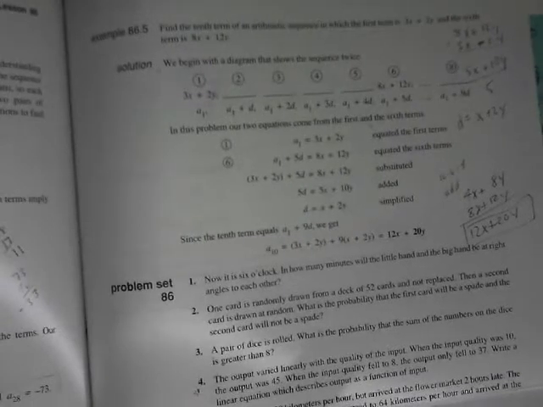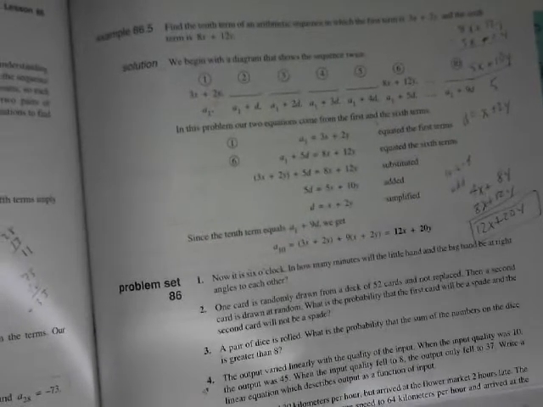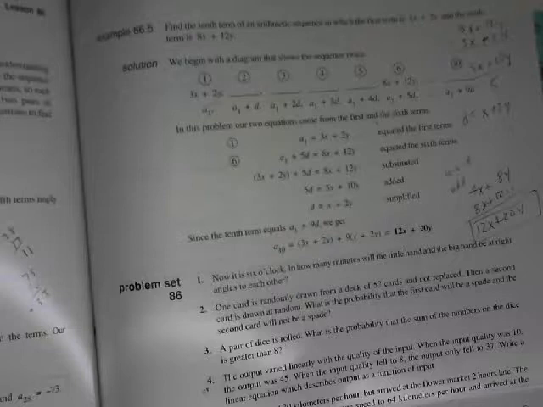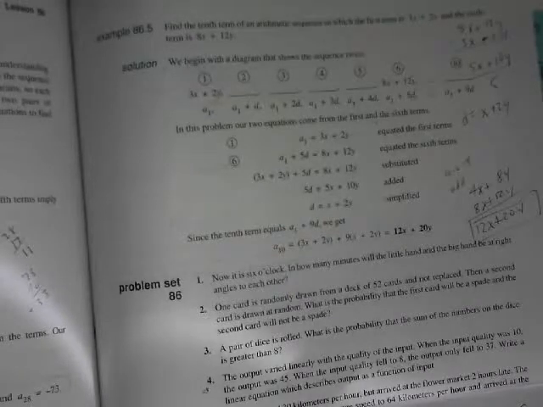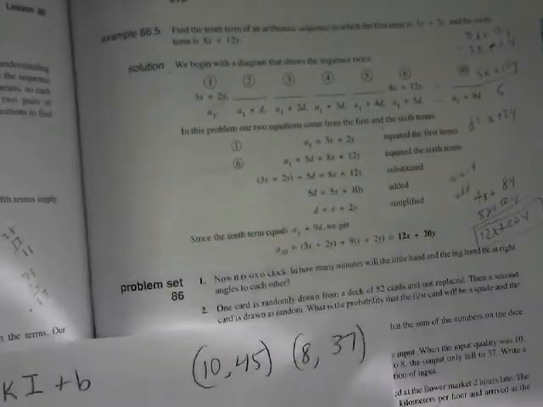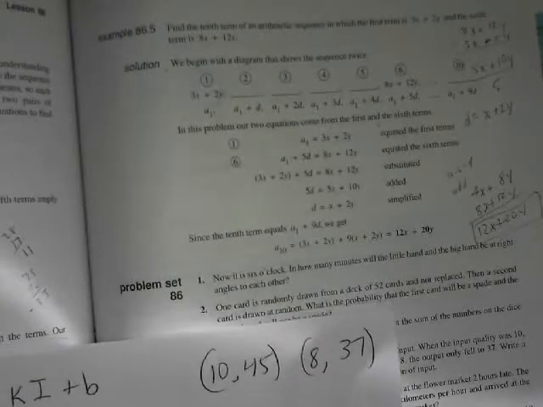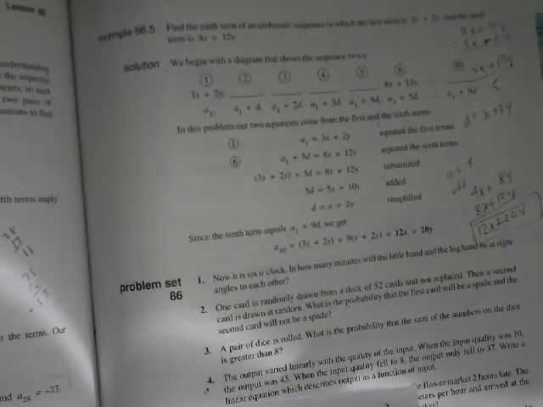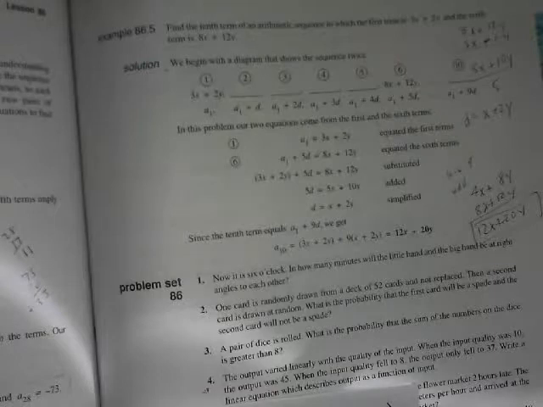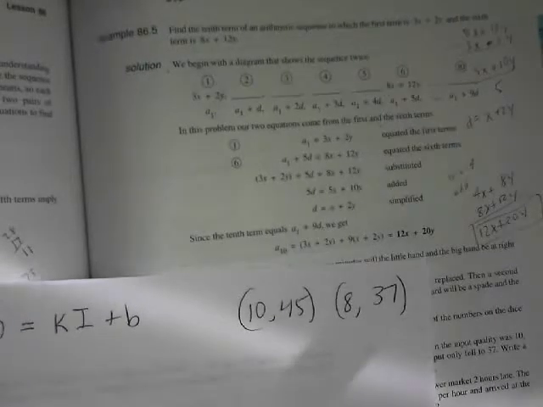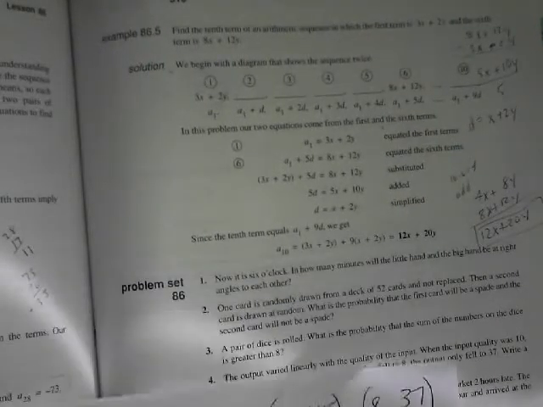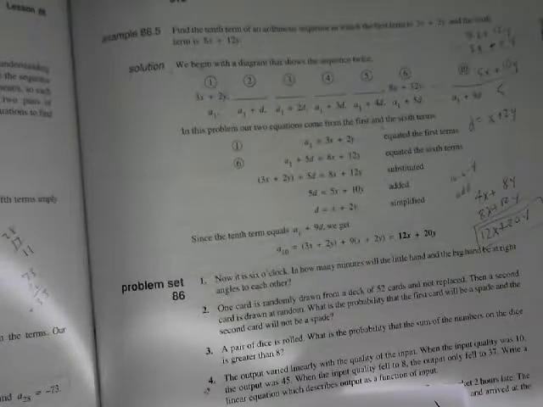Okay, and then it gives us some numbers. It says that when the input quality was 10, the output was 45. So that to me is like an ordered pair, 10, 45. And then when the input quality fell to 8, the output only fell to 37. So there's another ordered pair for me. So write a linear equation which describes the output as a function of input.